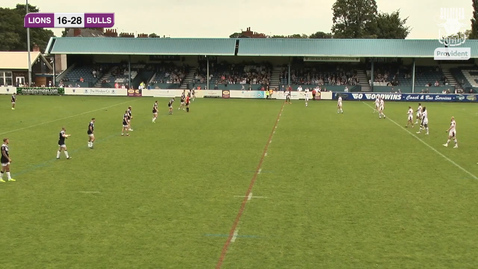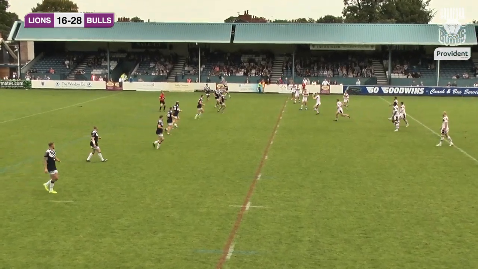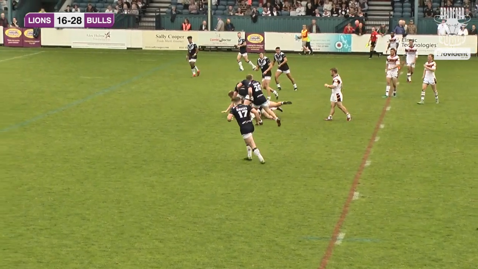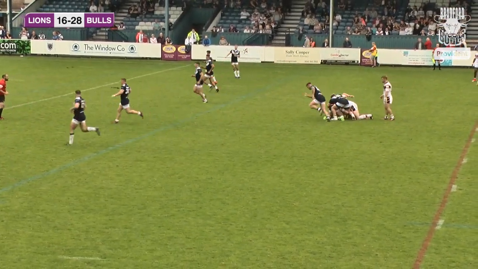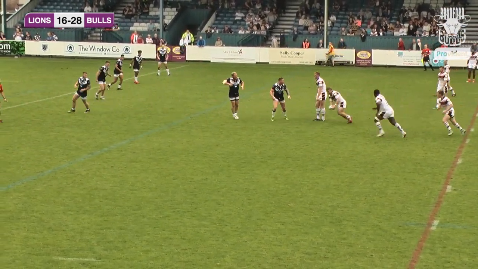And Bentley's played very well as well. Hallis has played well since he's gone on, and so has Aletsky. I thought Aletsky's been immense this second half, but Bradford Bulls are looking to score more points now.